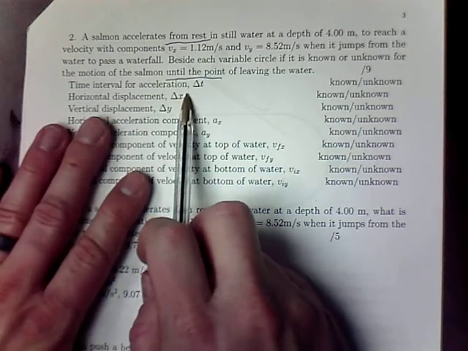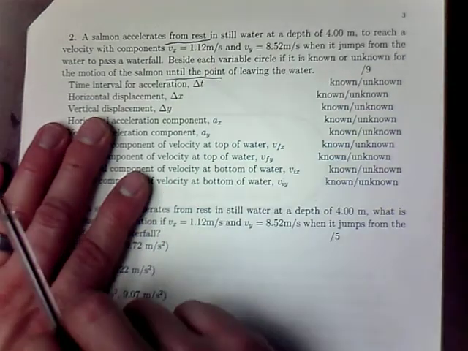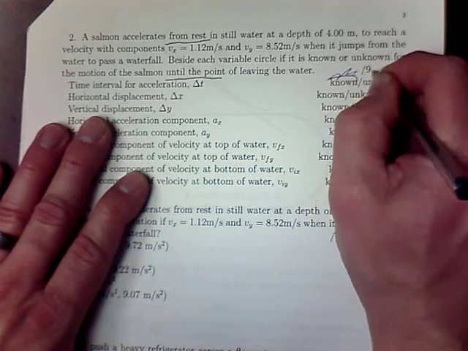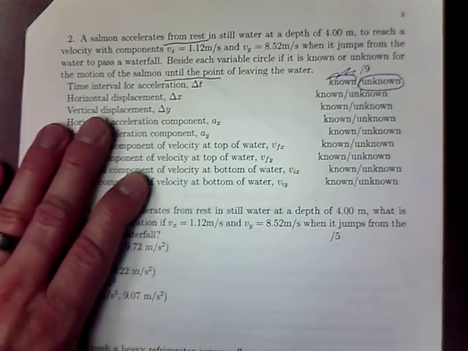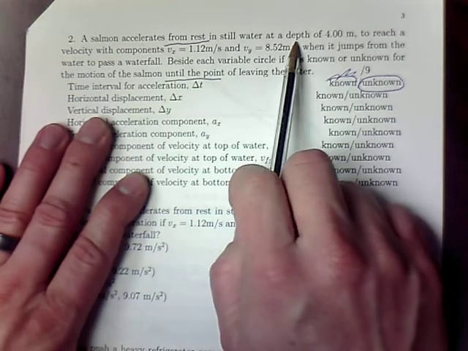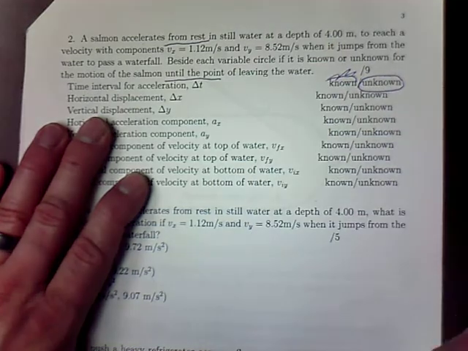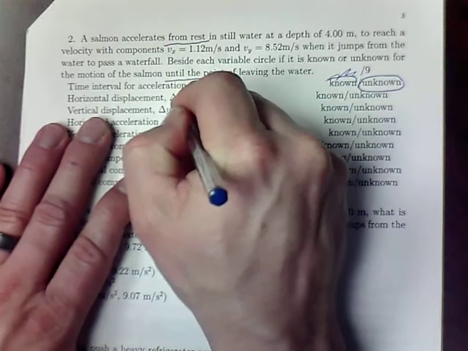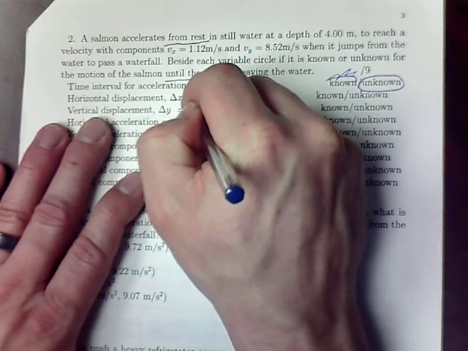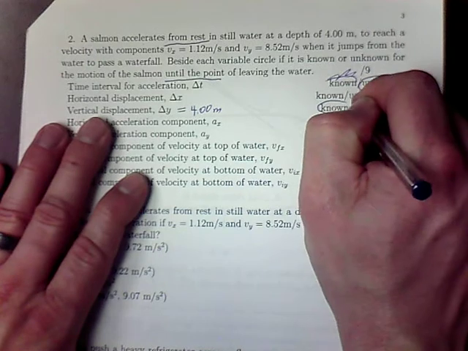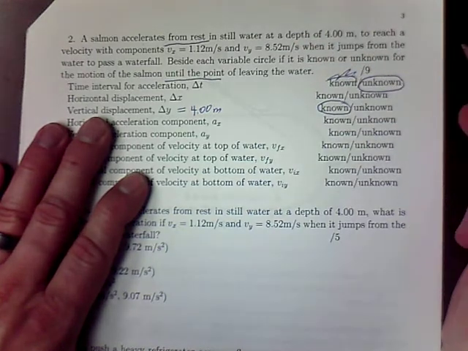Do we know how long it takes to go from rest to this final speed? No, that's not something that's given to us. Whoops. Unknown. Do we know how far this salmon has moved in the x direction? Well, depth. Depth is a comment about the y direction, how deep a pond is, how far down it goes. So depth is the change in vertical displacement, 4.00 meters. So depth is known, but we don't know anything about the x component.